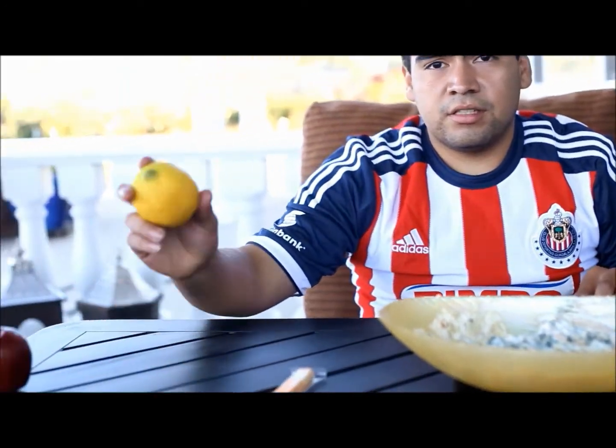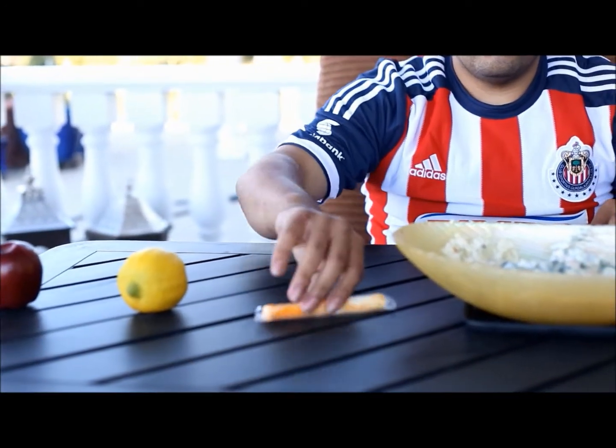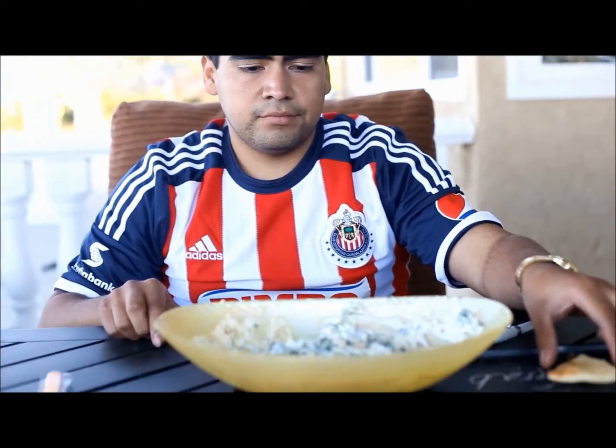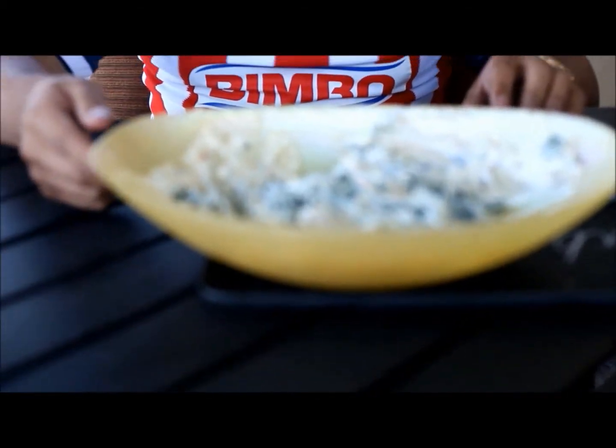There is also sour, umami, saltiness, and bitter from this bitter dip.